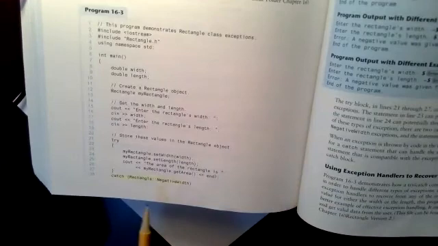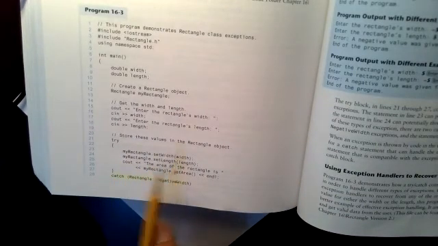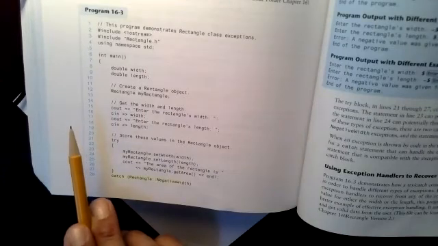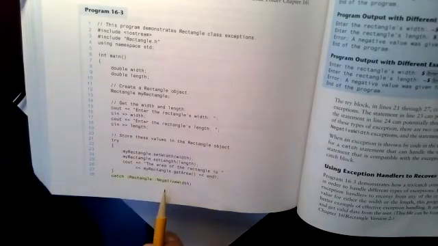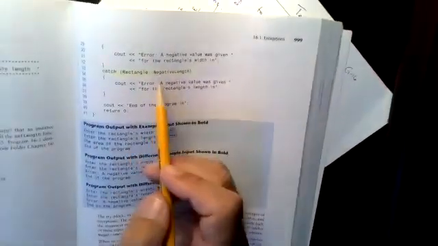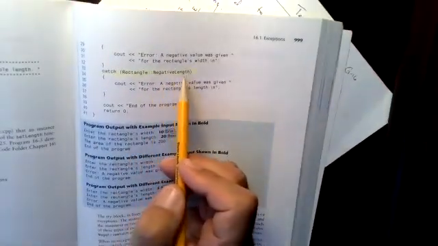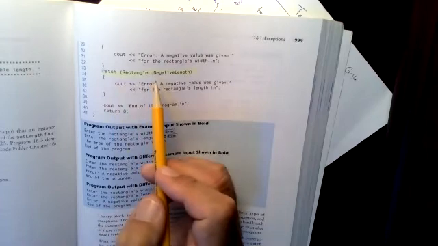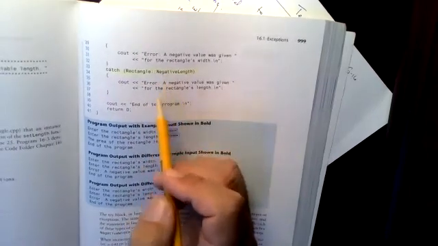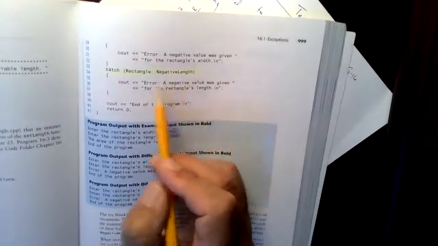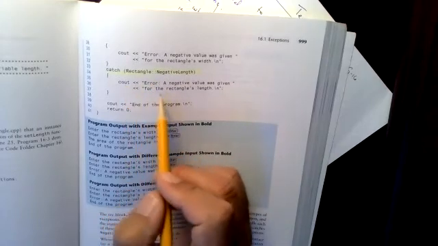Okay, try block. If I go to set width, it goes over there and it throws an error. It's coming down to the negative width catch. If I throw an error of the other type, it's going to land in this negative length catch. And again, I don't have anything as far as parameters or more information other than this is where it's to go.